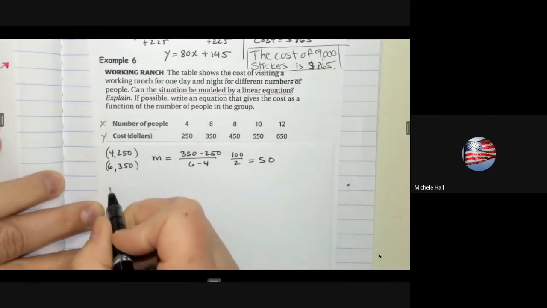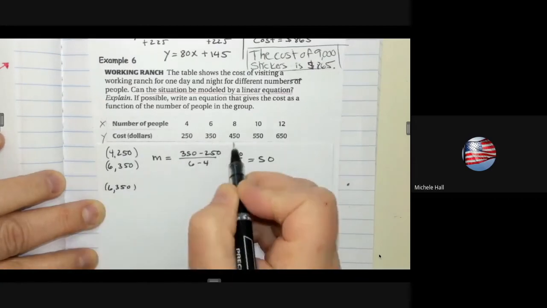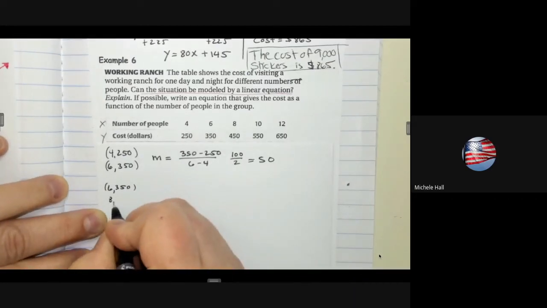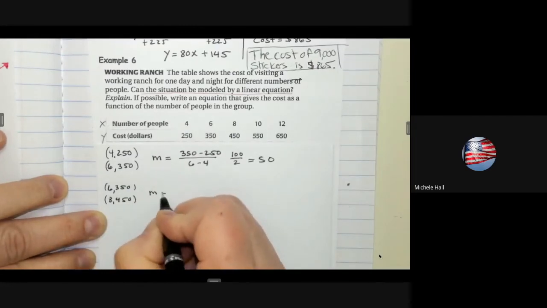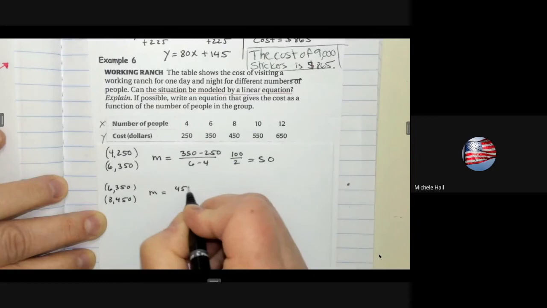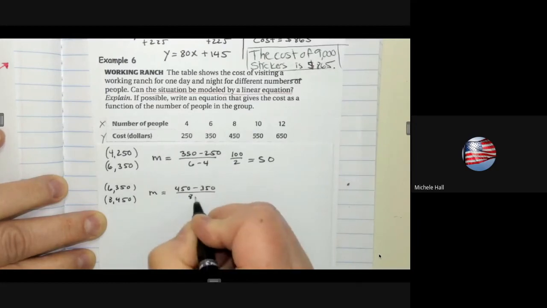We're going to look between 6, 350 and 8, 450. The slope here is going to be 450 minus 350, and then 8 minus 6.